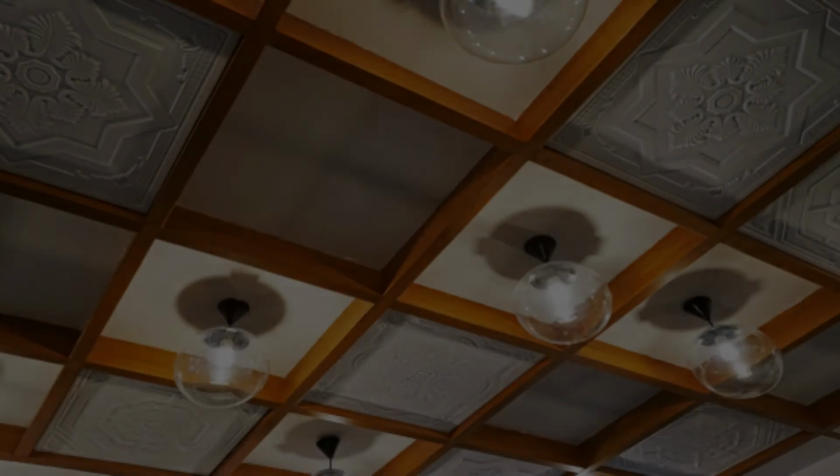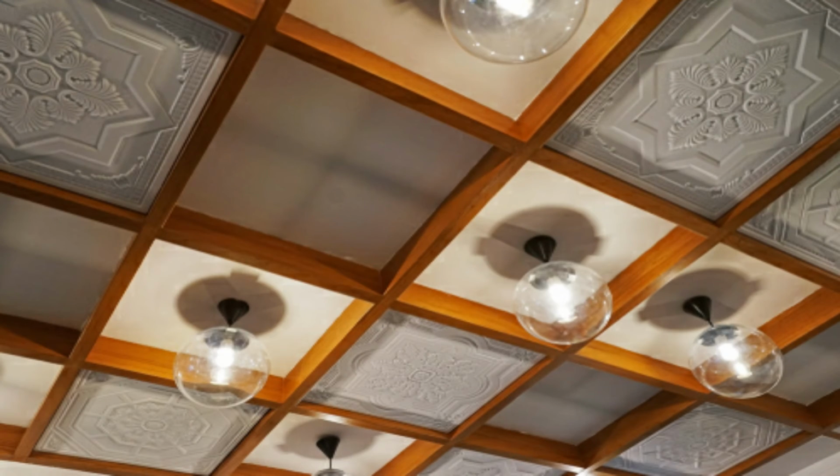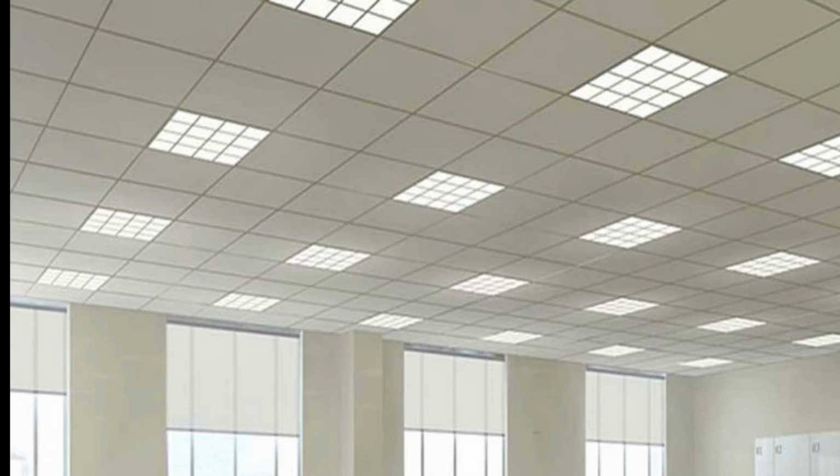False fiber ceilings. Fiber drop ceilings are in high demand for drop ceiling construction due to their low cost and easy installation. The material used to make fiber ceiling panels is made by synthetic and natural minerals. Since these are man-made, they come in many shapes and sizes.